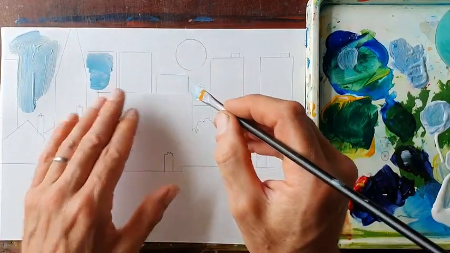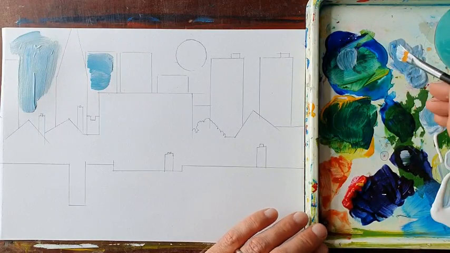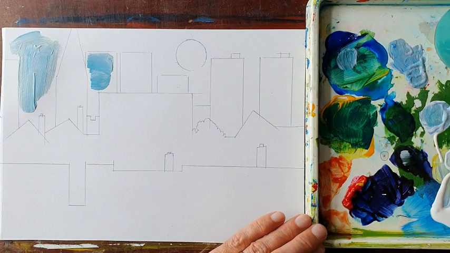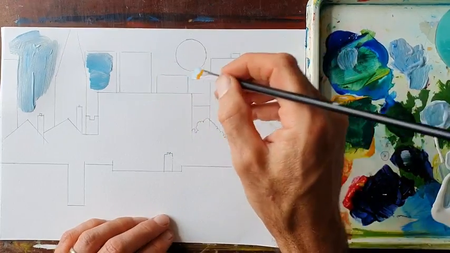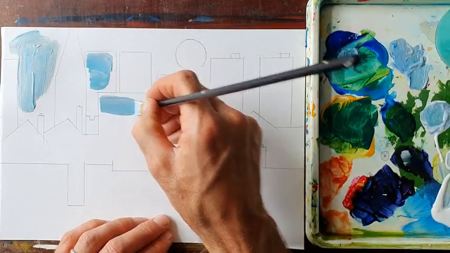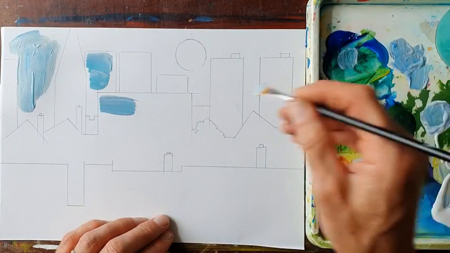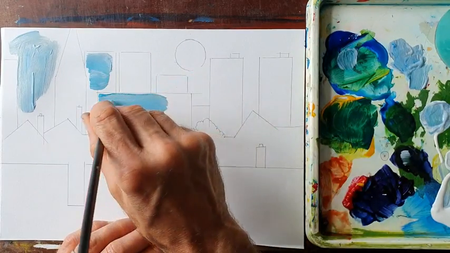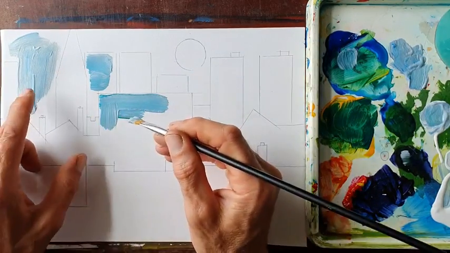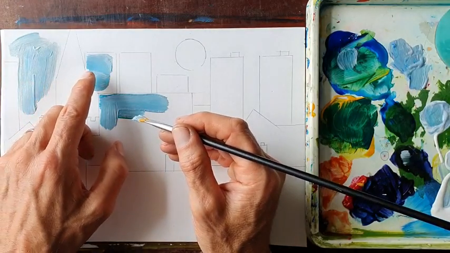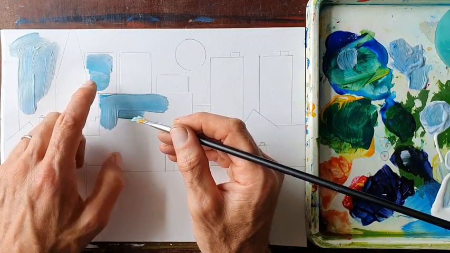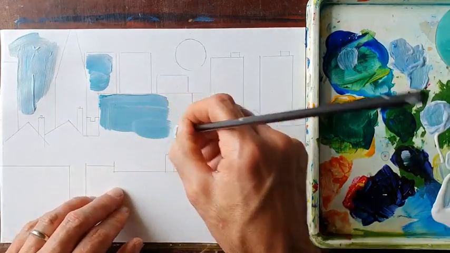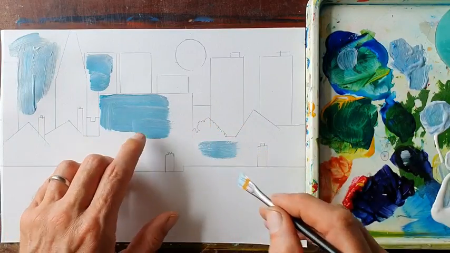Okay, so that layer of buildings will be that colour, and then the next layer of buildings will be slightly warmer again and slightly darker. So can you see how that's the lightest grey? Slightly darker, slightly darker. So this layer of buildings will be this colour.